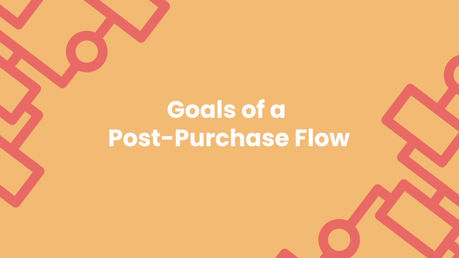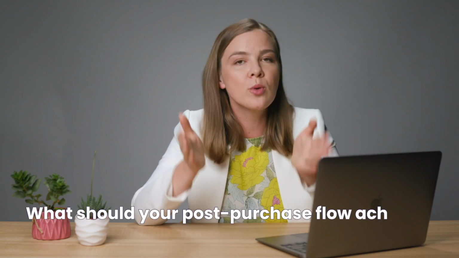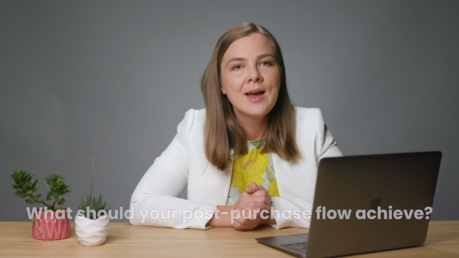Goals of a post-purchase flow. We're going to open Klaviyo in just a minute, but before we do, let's talk about something super important. What should your post-purchase flow achieve? Here's the most important thing that you should know about this part of the customer journey. The time between when someone paid you money and when they receive the product in mail is the time they're going to be the most engaged with your content.